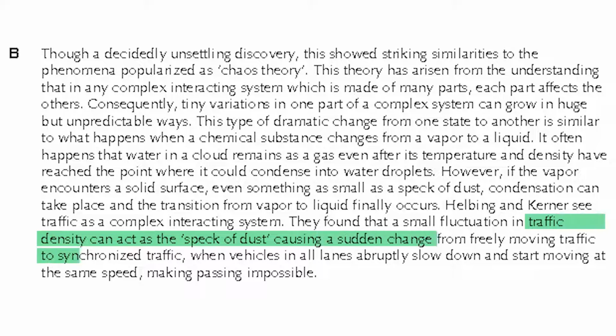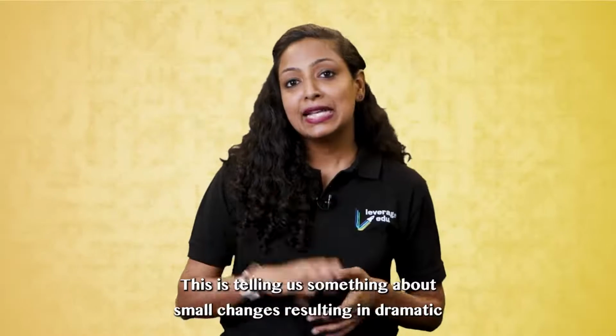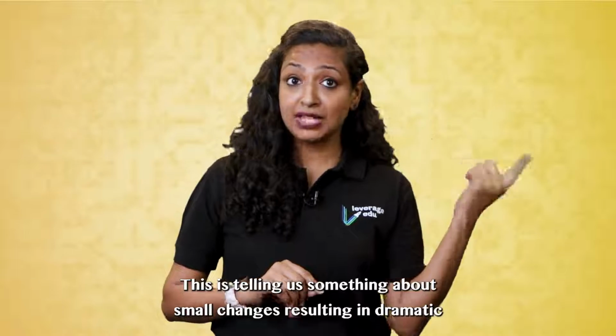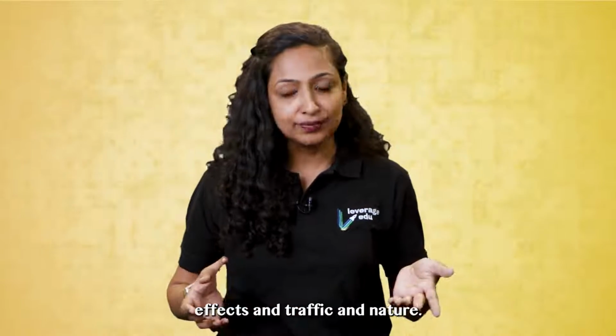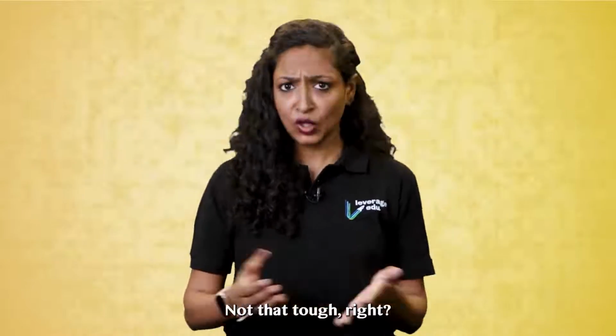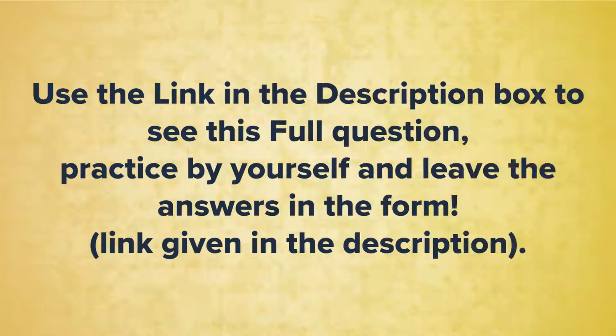Now, traffic density can act as the speck of dust, causing a sudden change. Here they are talking about changes from freely moving traffic to synchronized traffic. This is telling us something about small changes resulting in dramatic effects in traffic and nature, right? So I think we have found our answer. Not that tough, right?